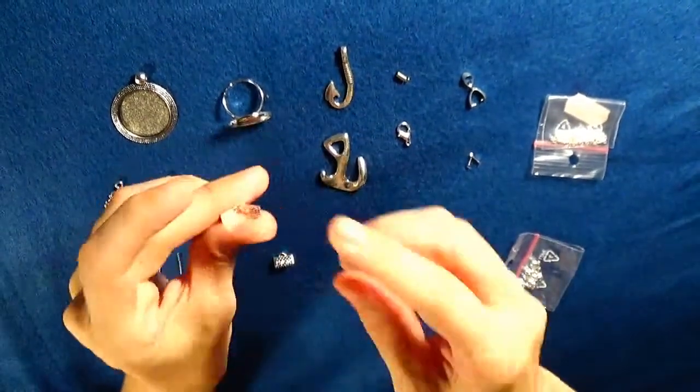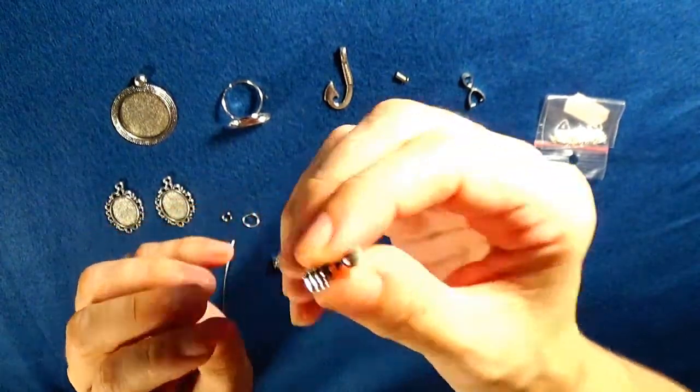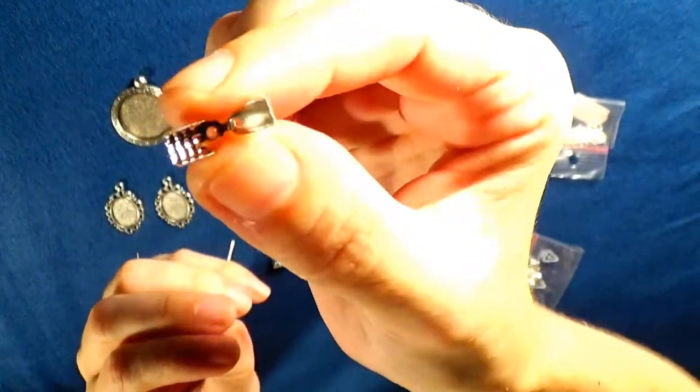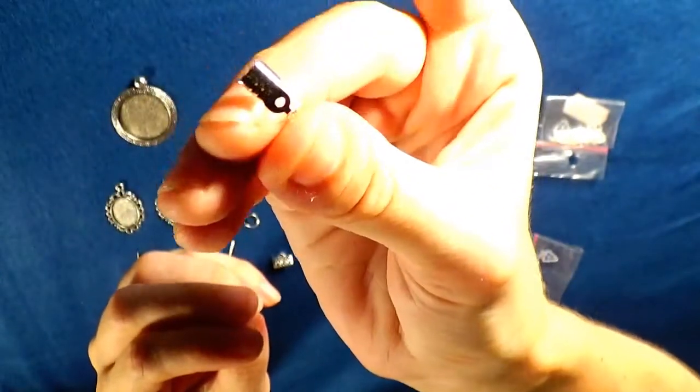Another type of cord end is this one. As you can see, it is square. It looks like this.